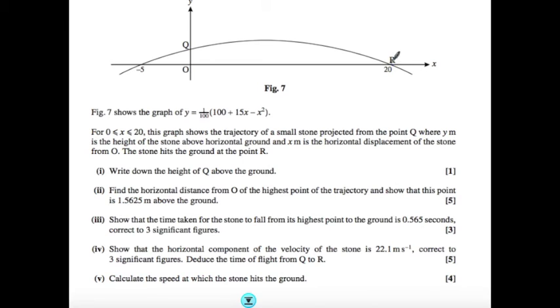Remember the total speed is going to be made up of a horizontal component, which you know is 22.1, as well as this vertical component. So if we go back and think about it falling from that 1.5625 metres in 0.565 seconds, and work out its final speed.